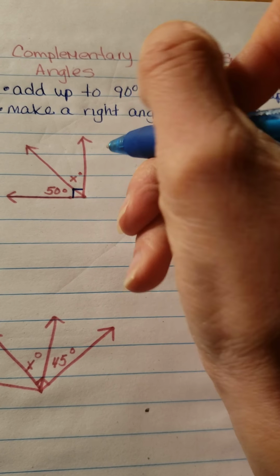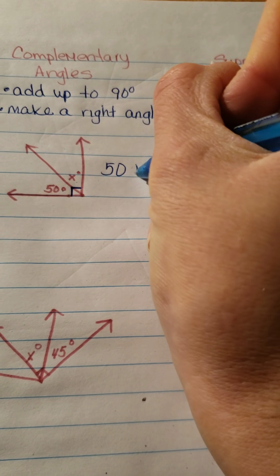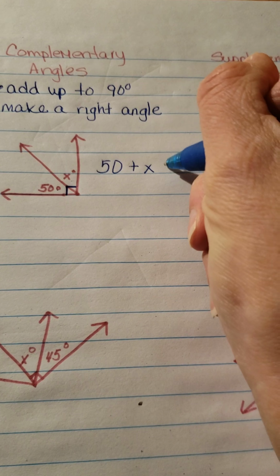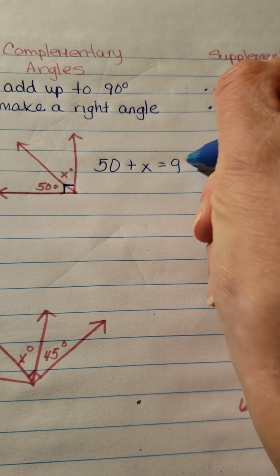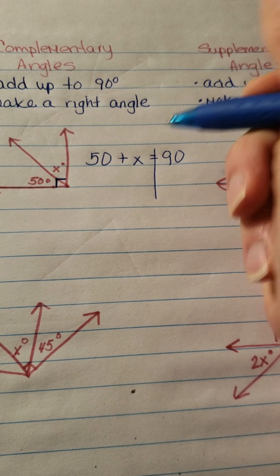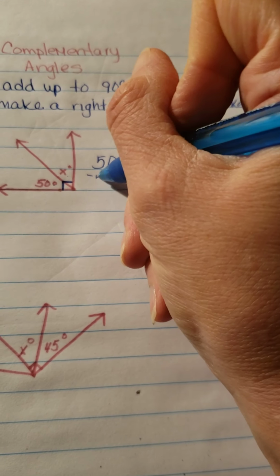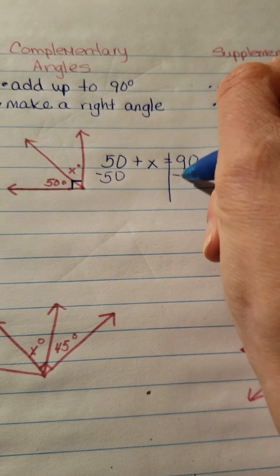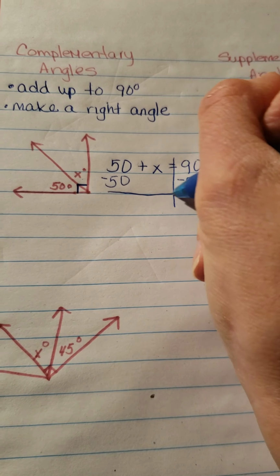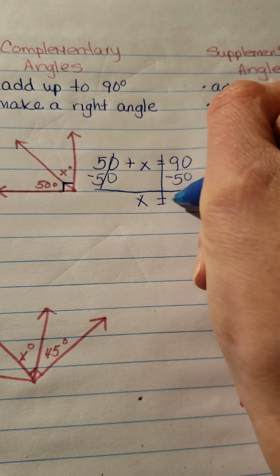So if we write an equation, we know that 50 plus x, whatever x is, we don't know yet, we're going to find that out, has to equal 90. Then we can solve this. Remember, we want to get x by itself. So we're going to move the 50. We're going to subtract 50 from both sides. The 50s will cancel out, and we're left with x equals 40.